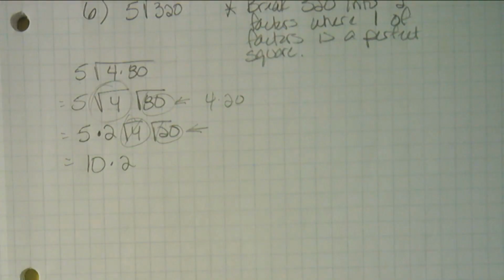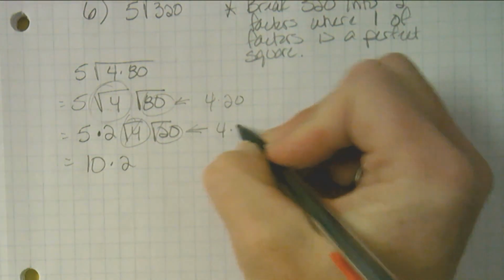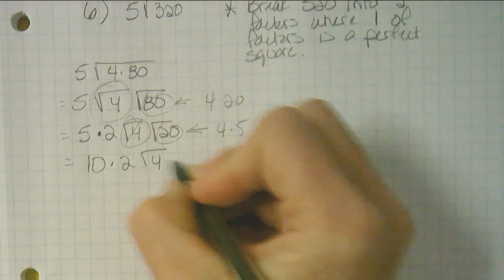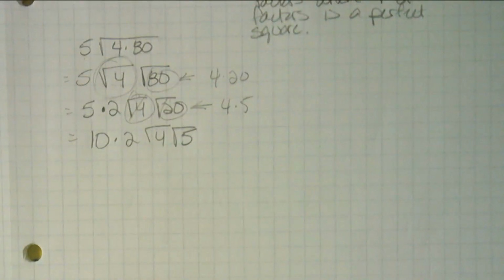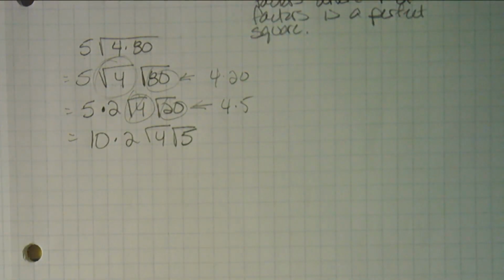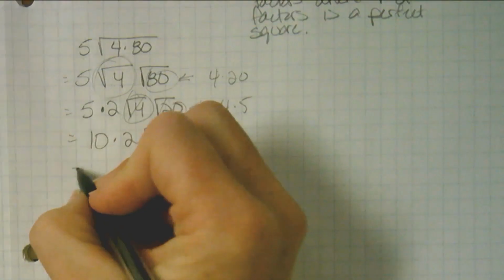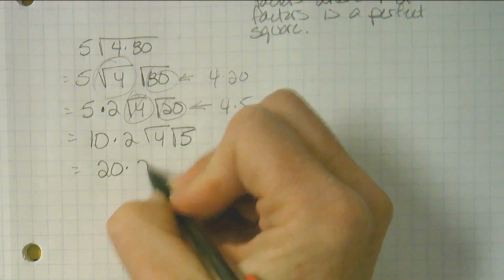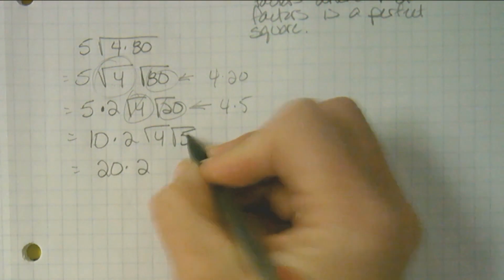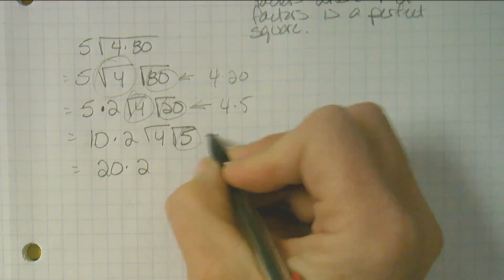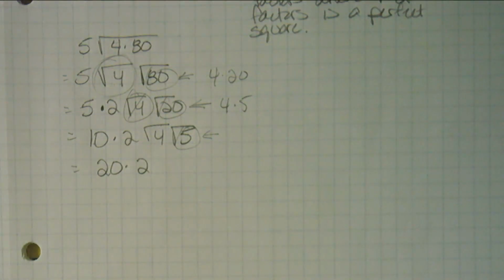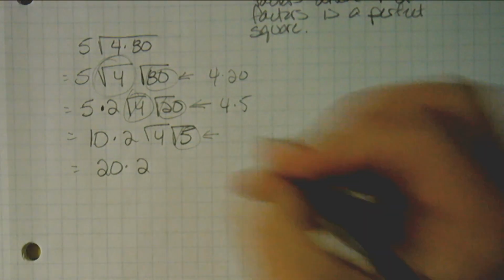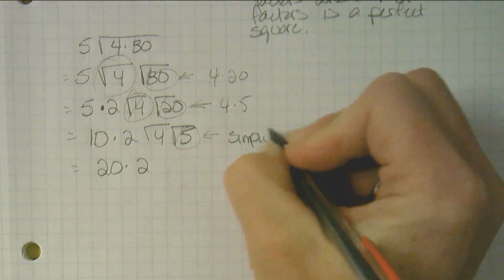10's not a perfect square factor. 4. 4 times what? 4 times 5. So now I'm going to break up 20 into the square root of 4 times the square root of 5. Can you guys see how this works? All right. So now I'm just going to finish up. Well, 10 times 2 is 20. Times, well, the square root of 4 is 2. And then the square root of 5. Does 5 have a perfect square factor? Colin? No. So this is simplified.